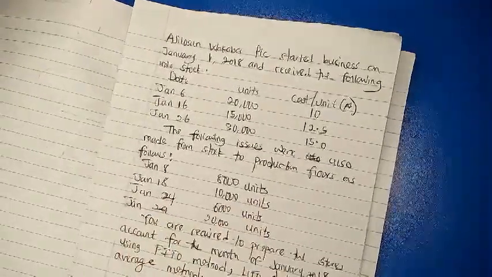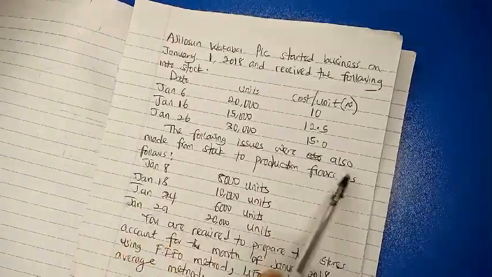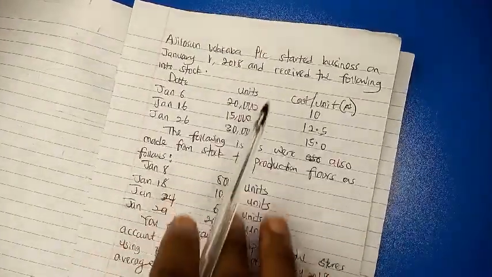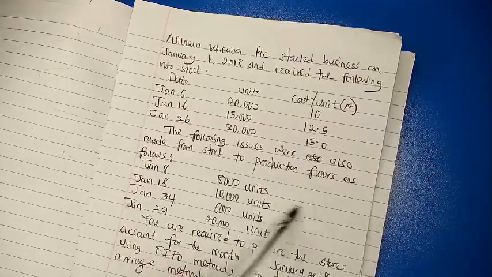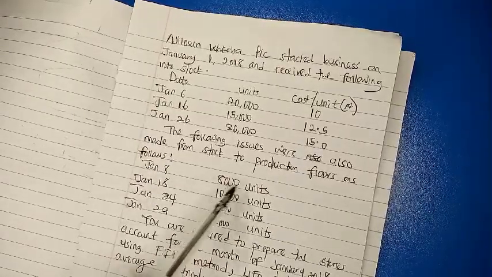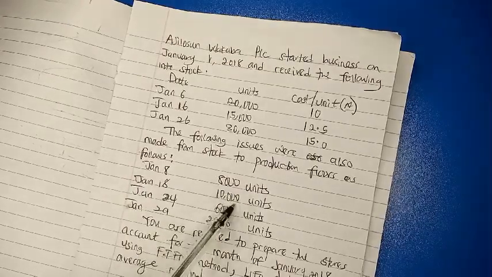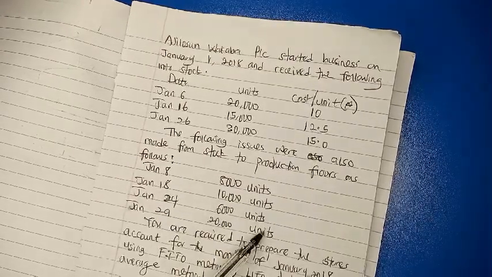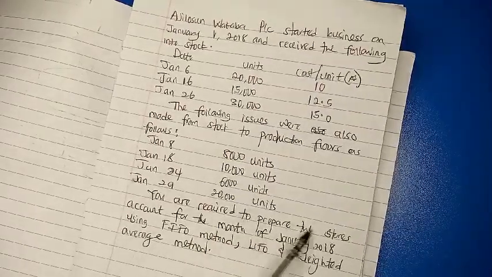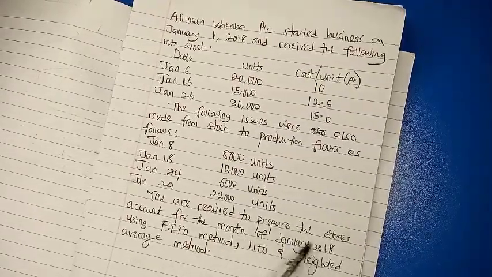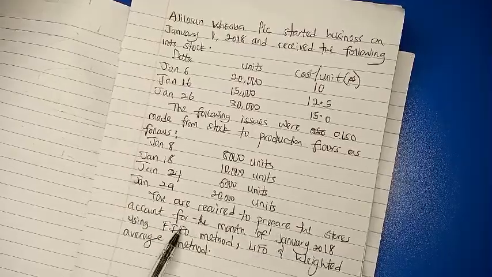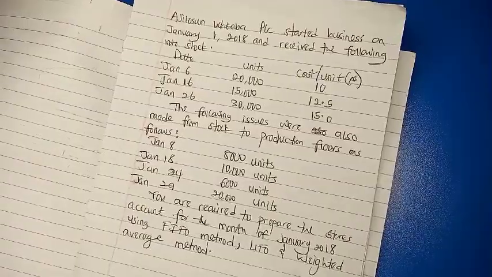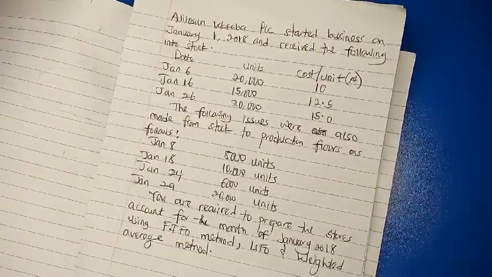They give us the following information: that the following issues were made from the stock to production floors. That means these are what they sold. January 8, they sold 8,000 units. January 18, 10,000 units. January 24, 6,000 units. January 29, 20,000 units. And we are required to prepare the stores account for the month of January 2018 using the FIFO method, LIFO, and weighted average method. So let's examine and solve this question together.